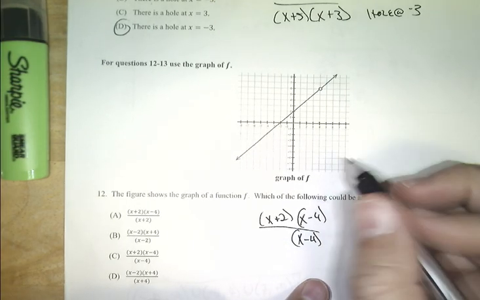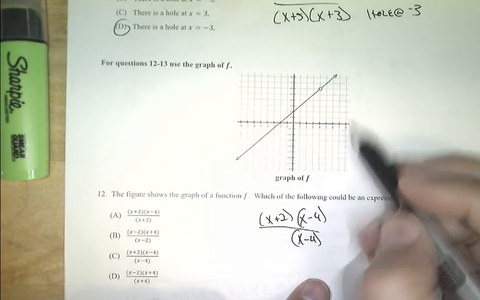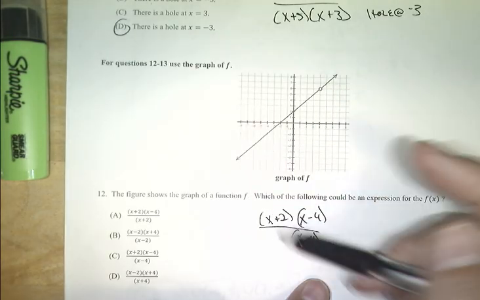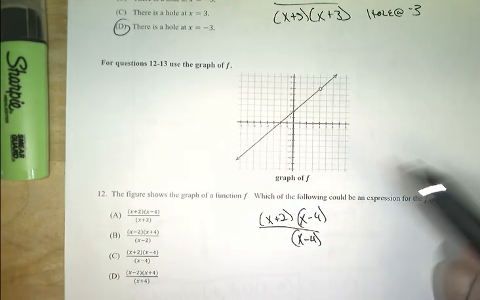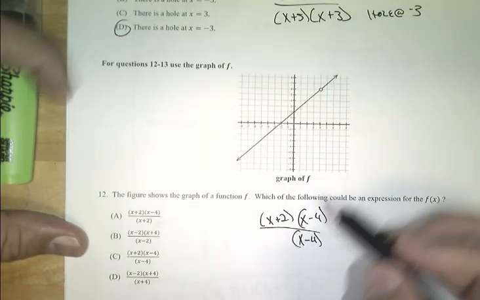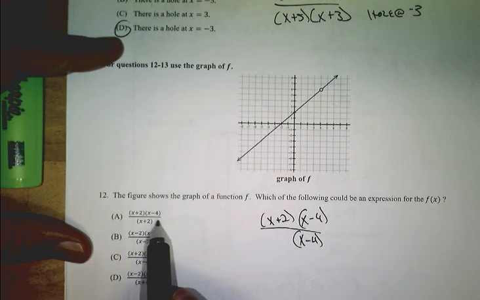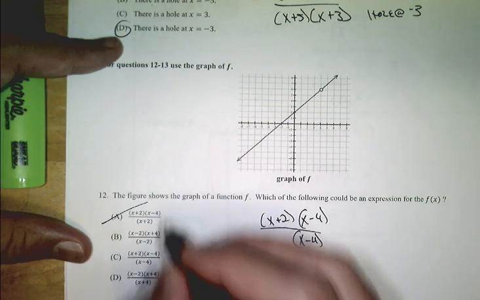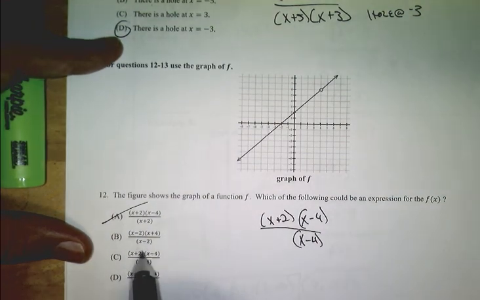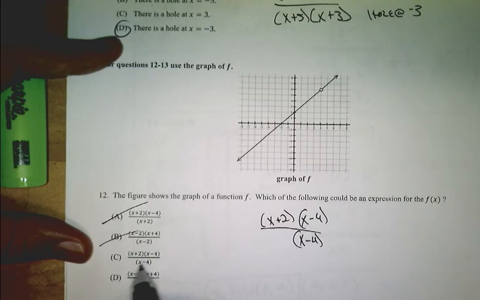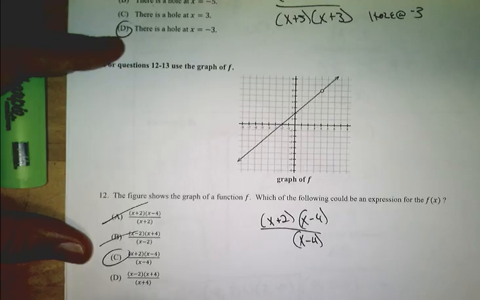That way they cancel out and create a hole. And other than that, that's all I can think about. So let's see. So x plus 2 over x minus 4, good. Oh, nope, not A, because I need x minus 4 on bottom. So it's going to be one of these two. This one looks good, this one does not. So it's got to be C.